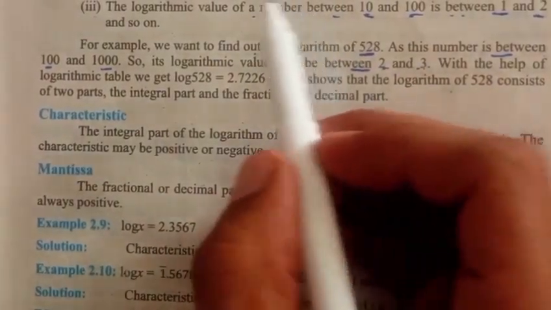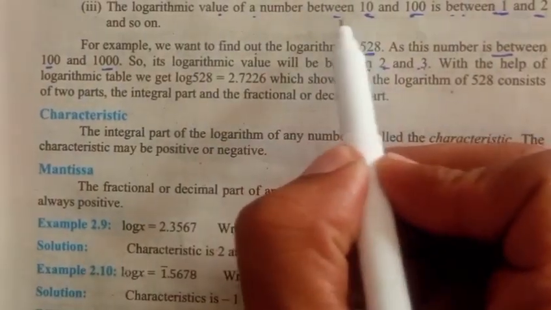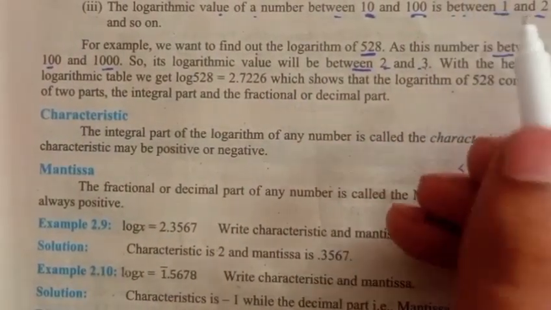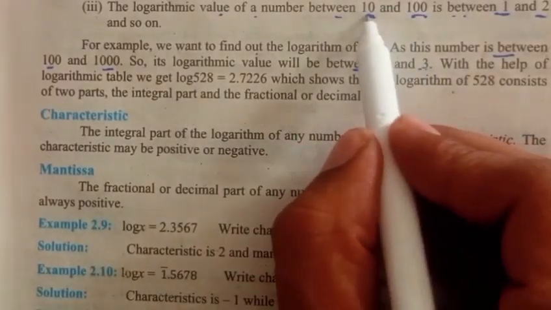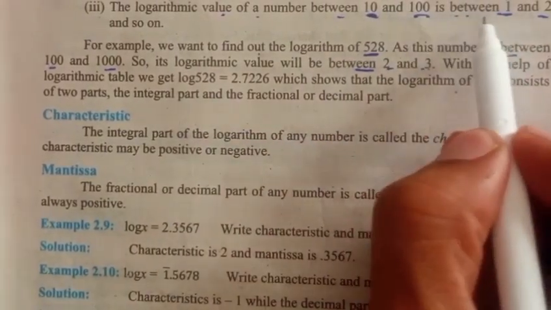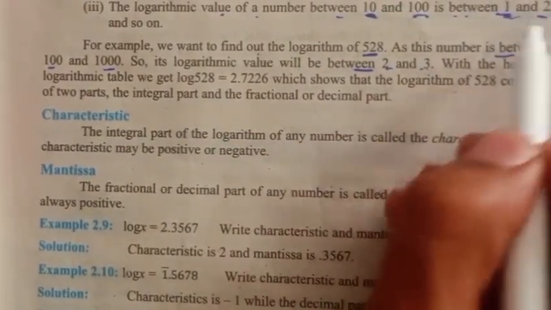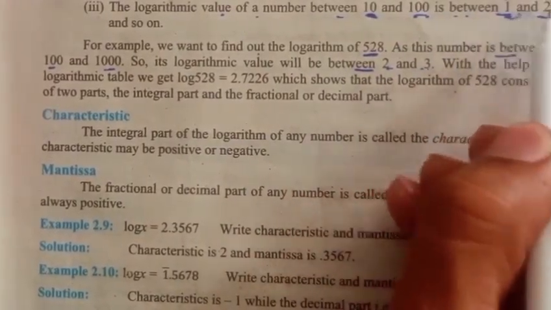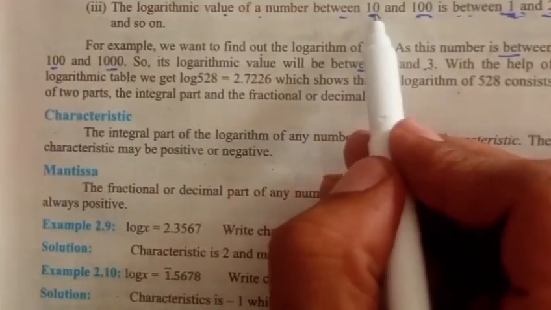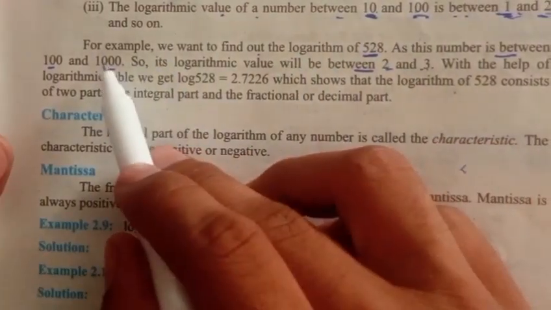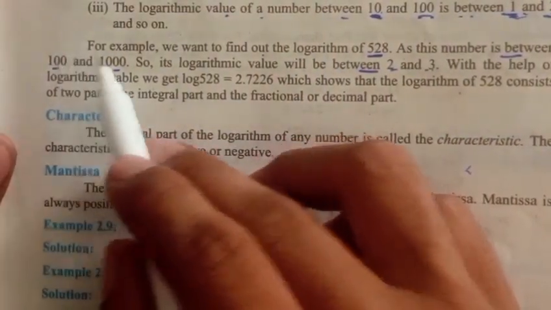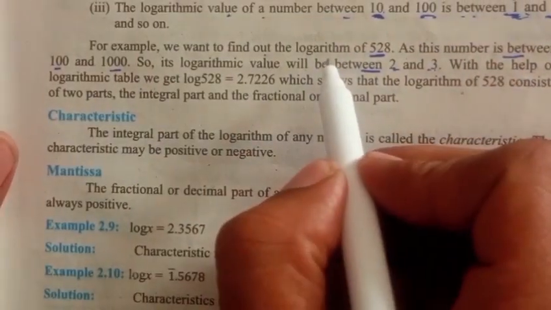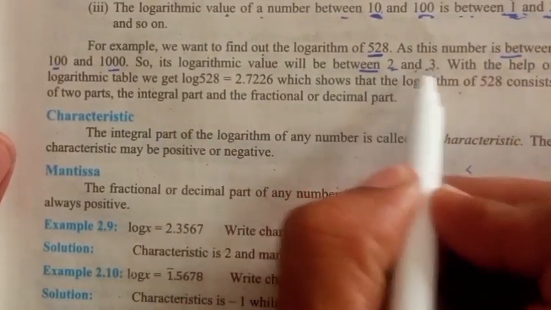I already told you that if the number is between 10 and 100, then the logarithmic value will be between 1 and 2. But here the numbers are between 100 and 1000, here 528, so my logarithmic value will be between 2 and 3.